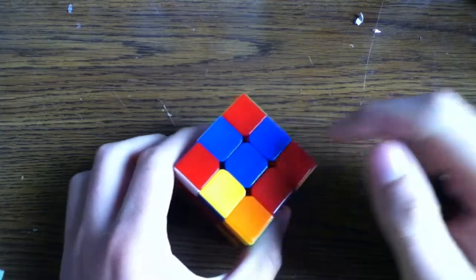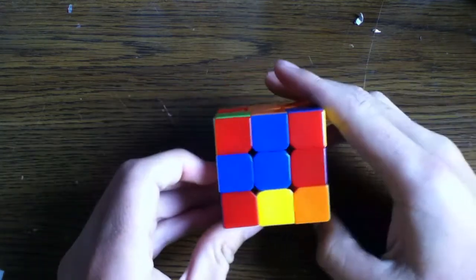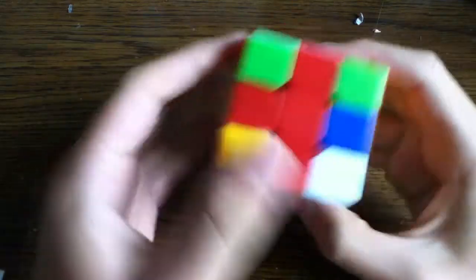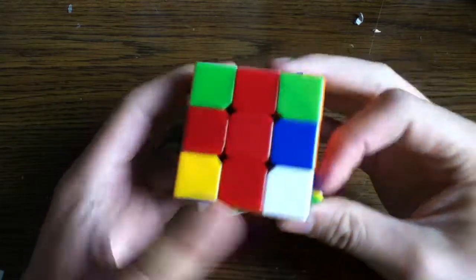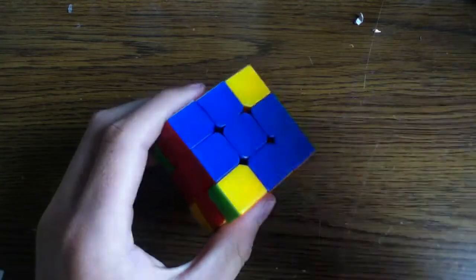If you have two edges face up that are next to each other that make kind of a V like that, hold the cube like this and then perform the crossmaker algorithm, and you will get that. Perform it again and you will get all the edges facing up.